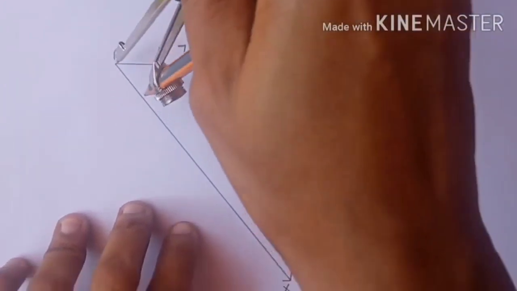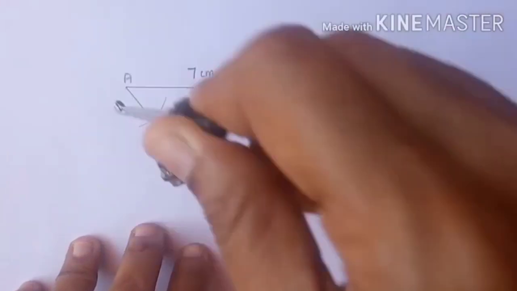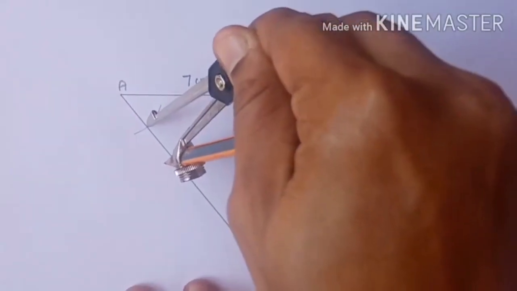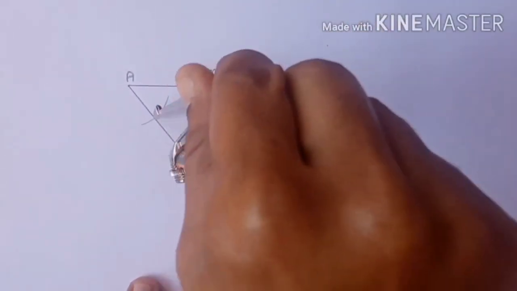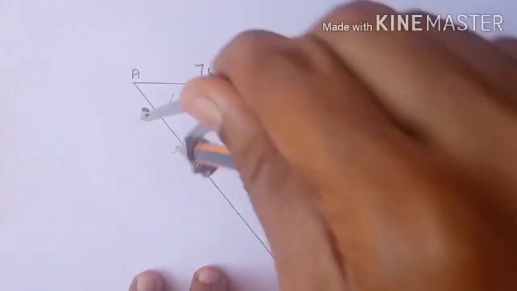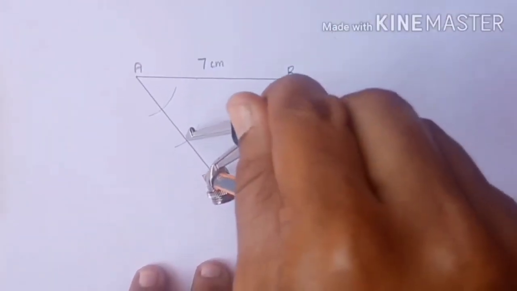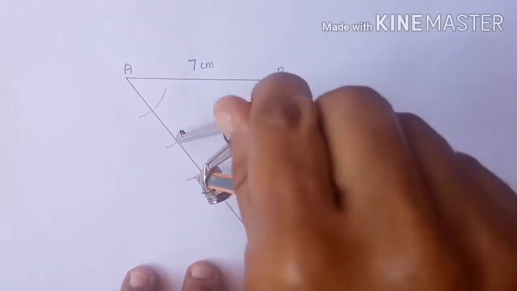Take any radius and mark 5 equal portions. How have we got 5? The given ratio is 2:3. 2 plus 3 is 5. So we have to divide 5 equal portions along the ray AX.